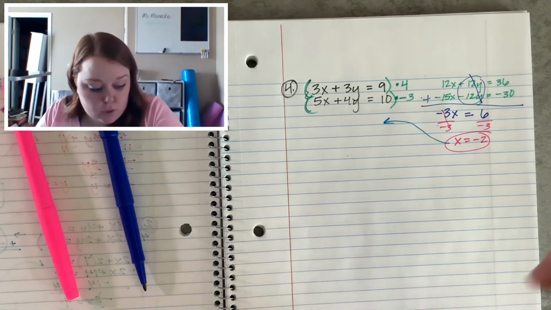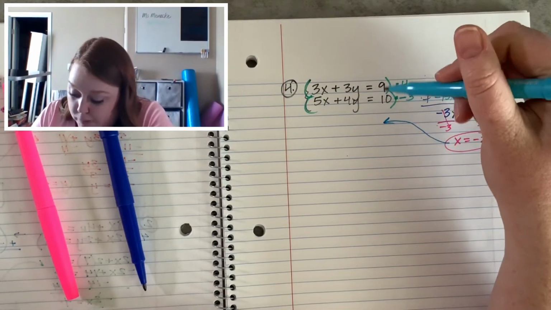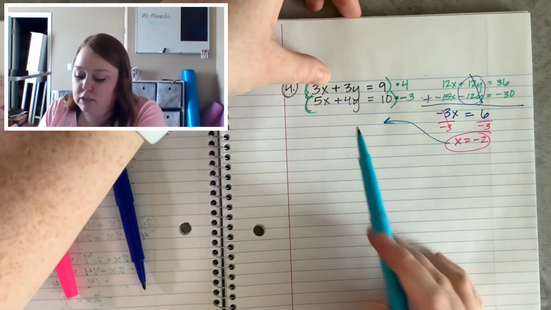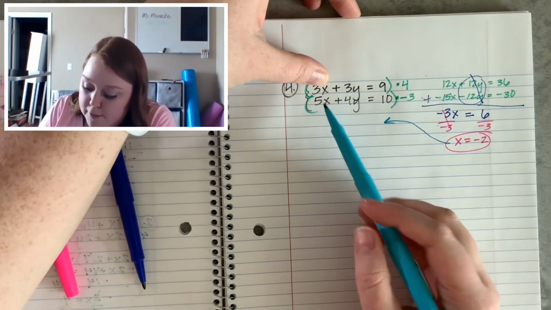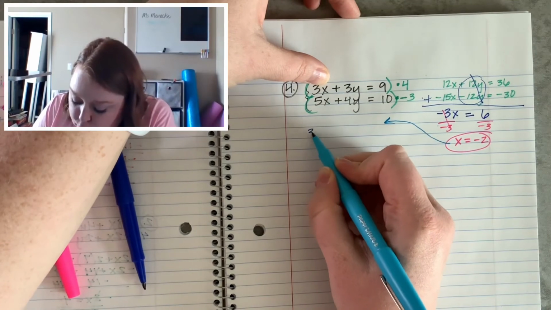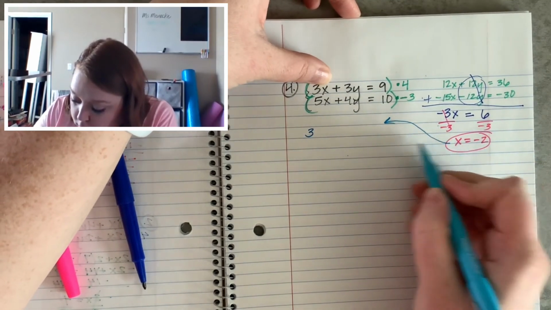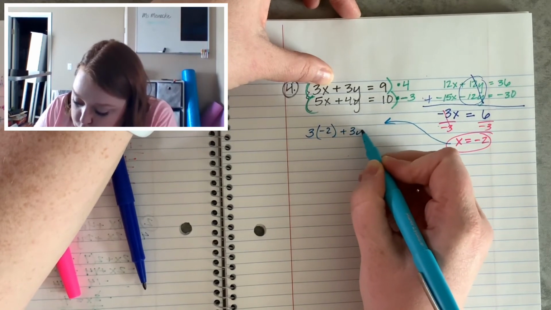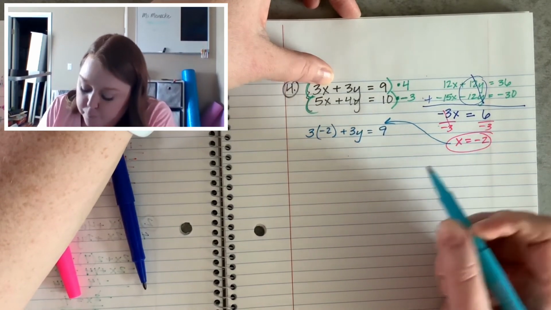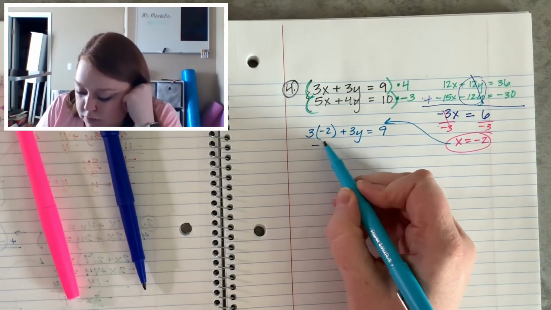Okay, so we can plug this into either equation, does not matter. I'm just going to plug it into the top, but we always want to plug it into one of the originals, not one of these, just as a way to double check ourselves. So 3 times negative 2 plus 3 times y equals 9. 3 times negative 2 is negative 6.